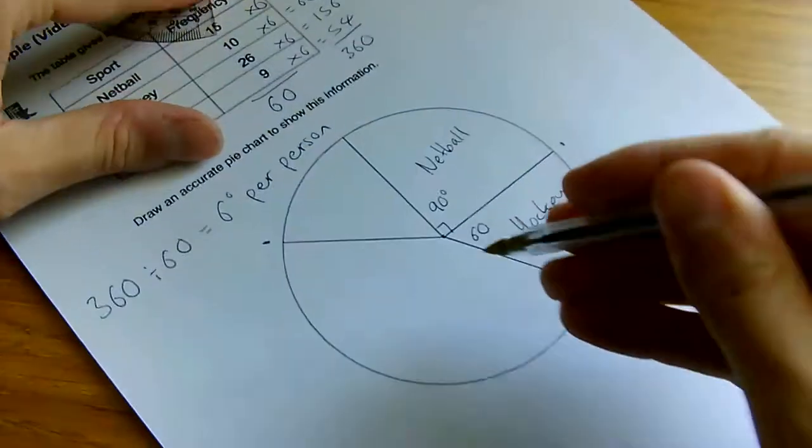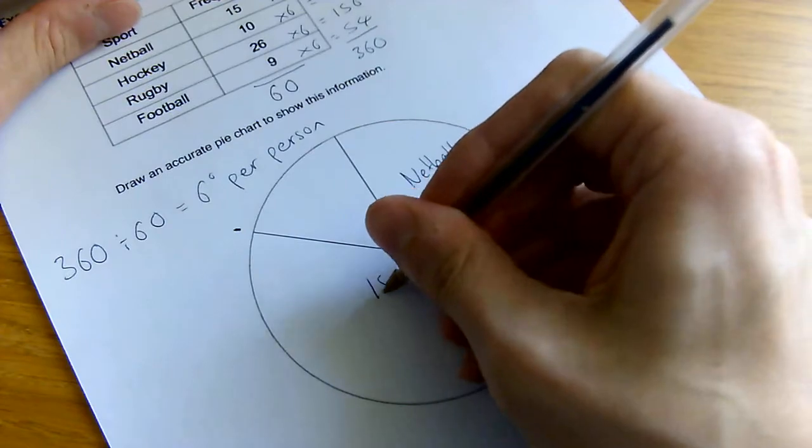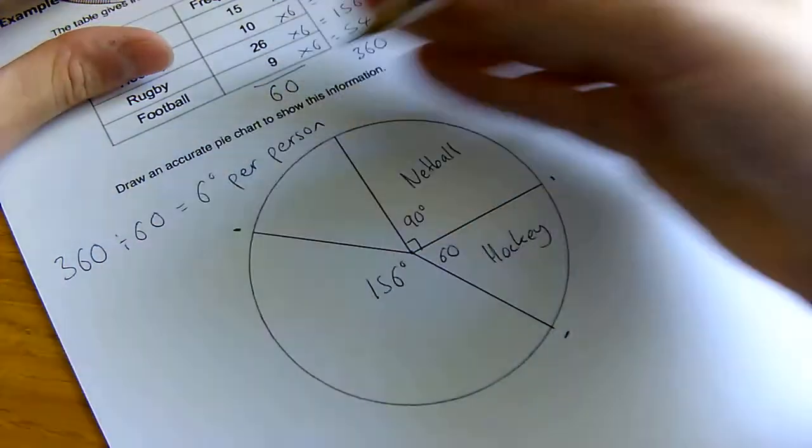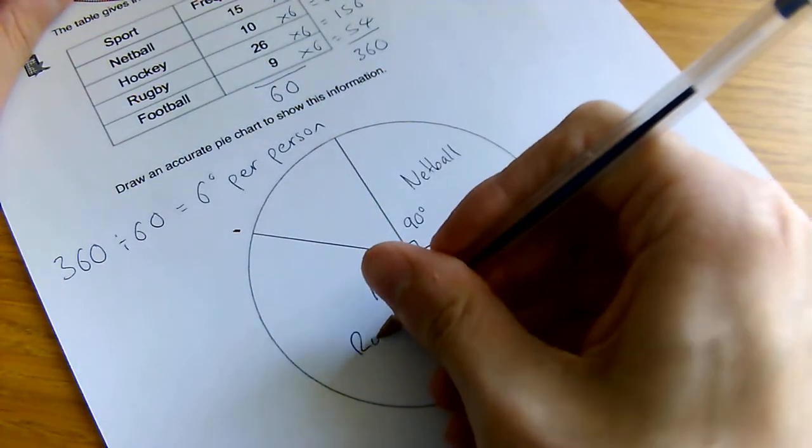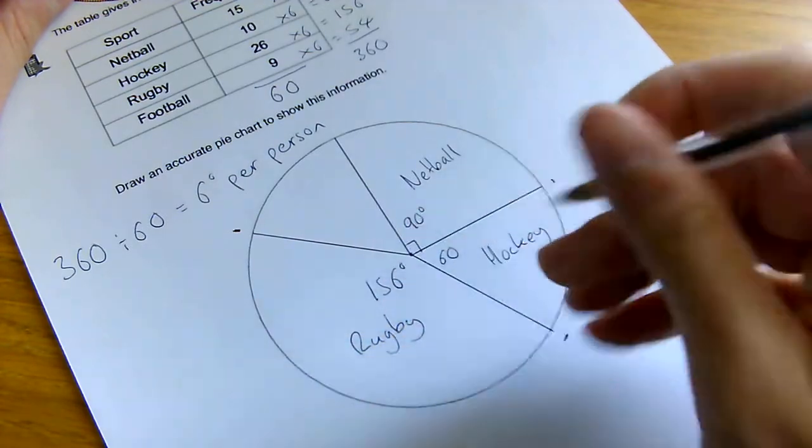So quite a big section there. And that's what you'd expect, isn't it? Because 156 degrees, it's nearly 180, so it's nearly half a pie chart. Not my favourite sport, but there you go.